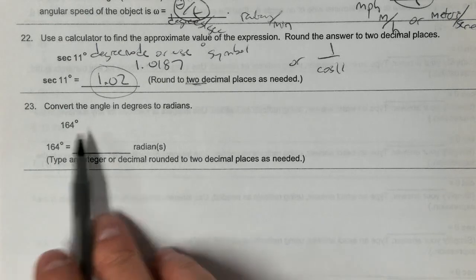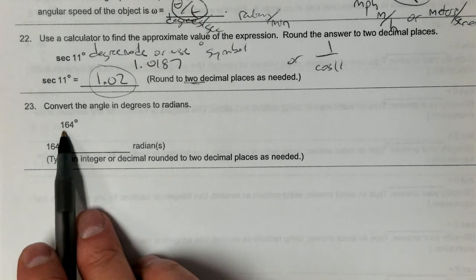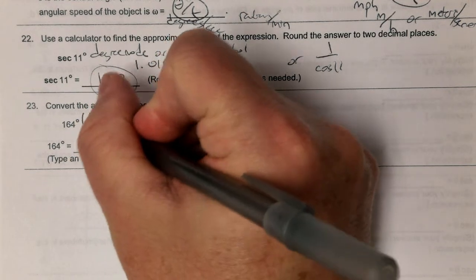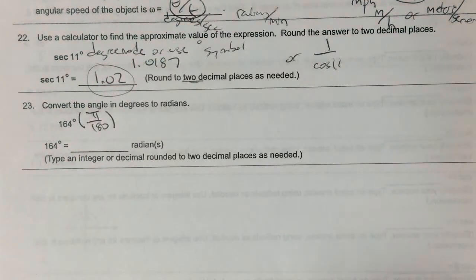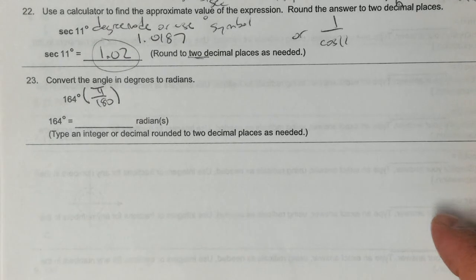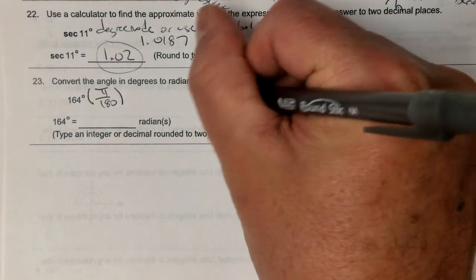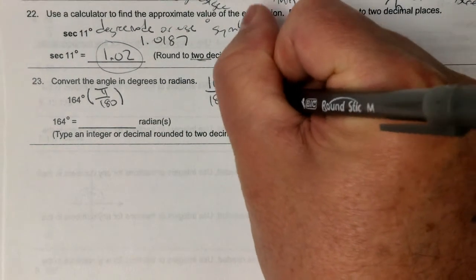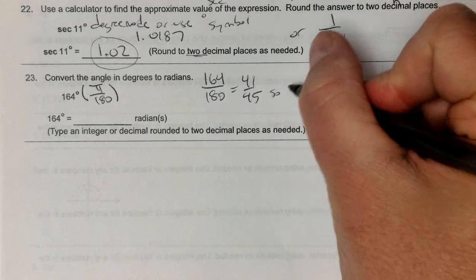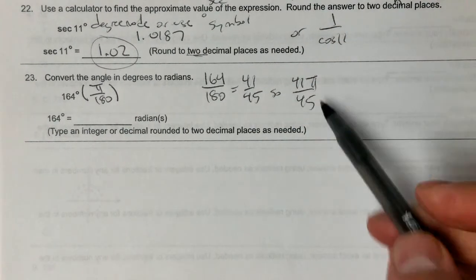Okay, the next one we have to do a conversion from degrees to radians, and so our pi has to be on top. Yeah, we have pi over 180. So then on the calculator we do 164 divided by 180, which is 41 over 45. So then you get 41 pi over 45.